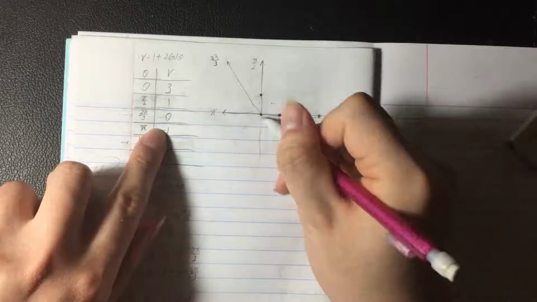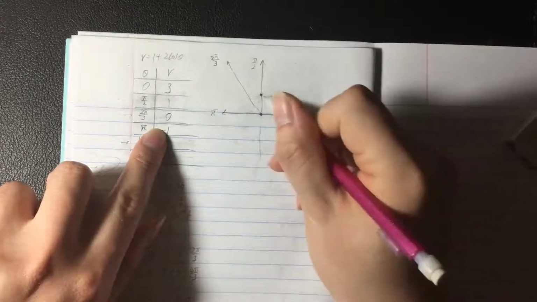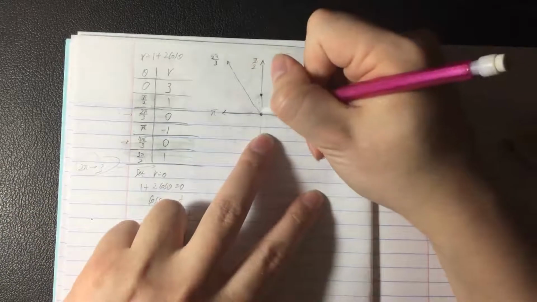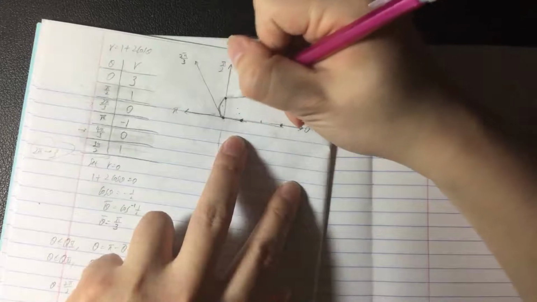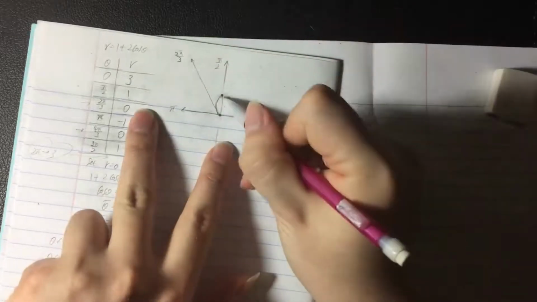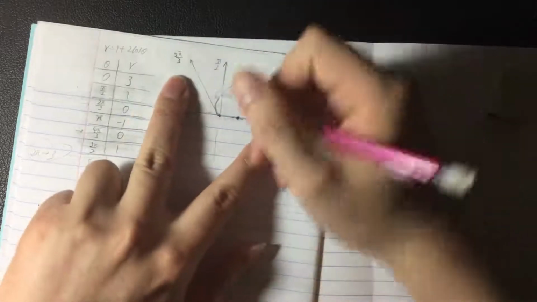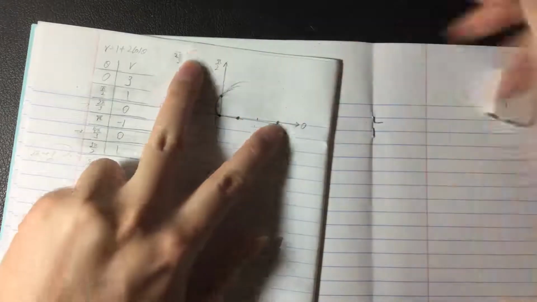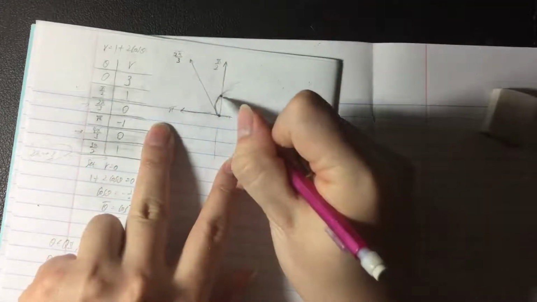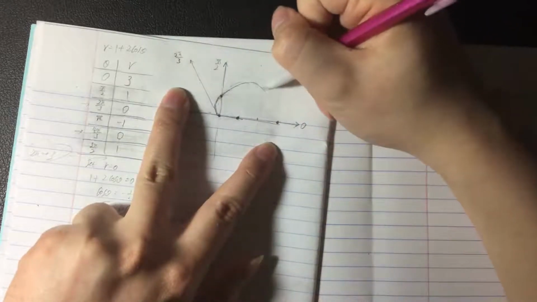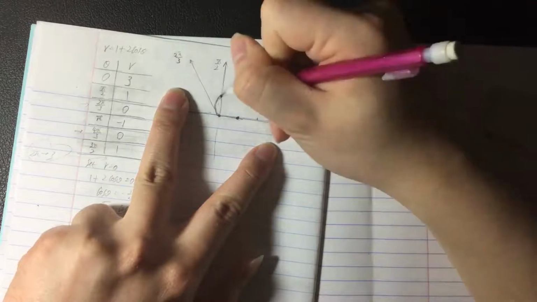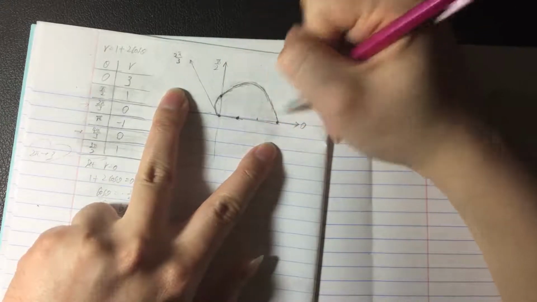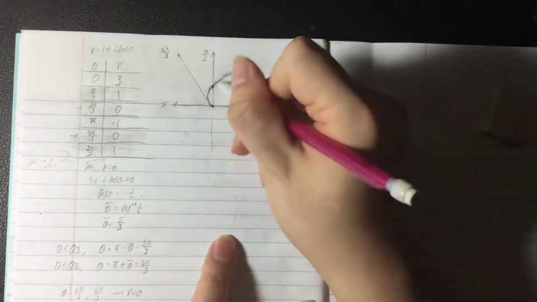Now connect these 3 points using a smooth curve.